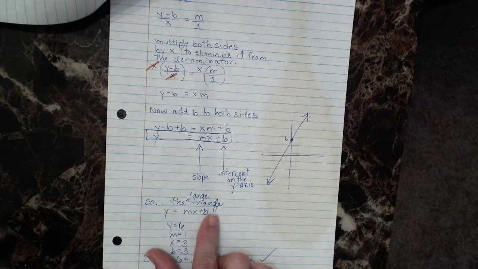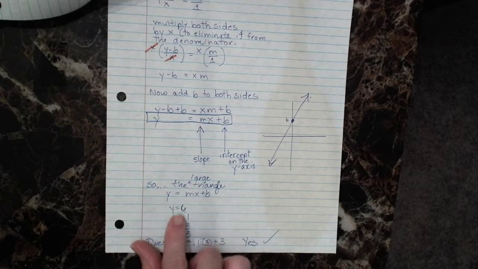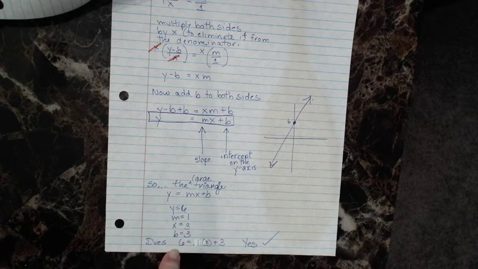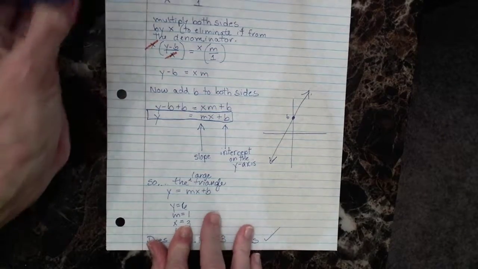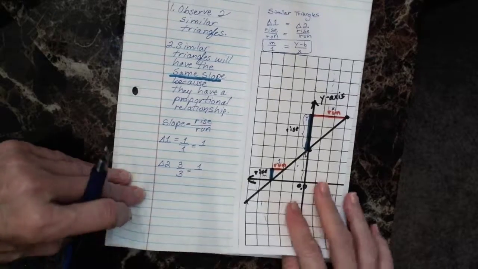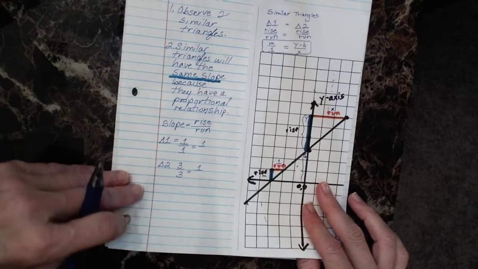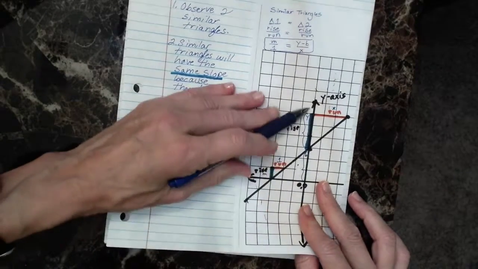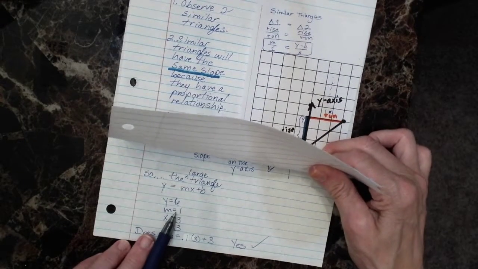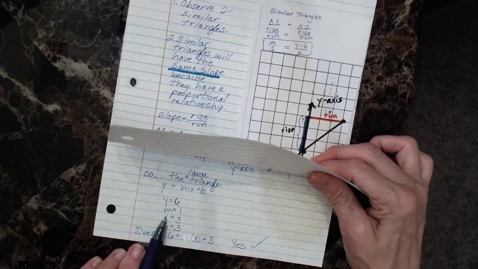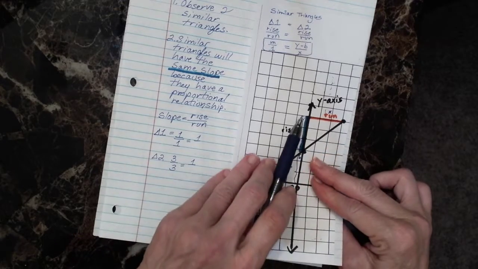So for the large triangle, y equals mx plus b, if you want to input numbers to see if it's true, say y is equal to 6 and the slope is equal to 1, x is equal to 3.